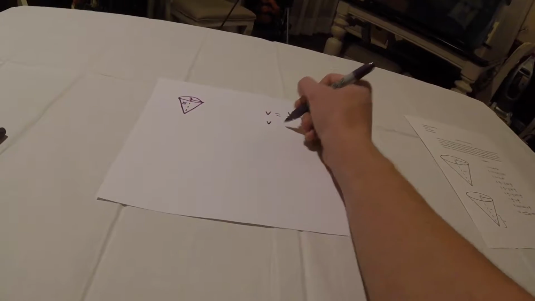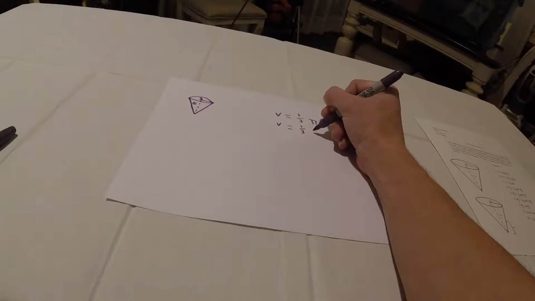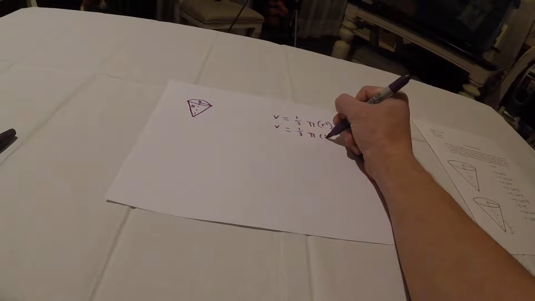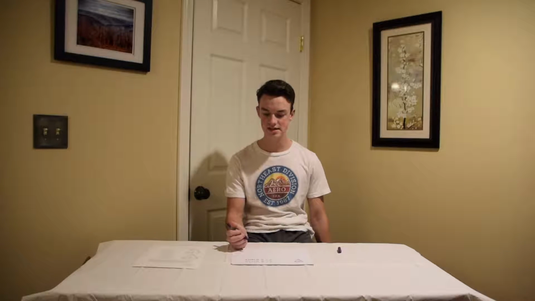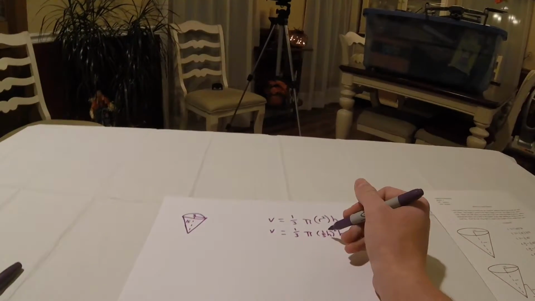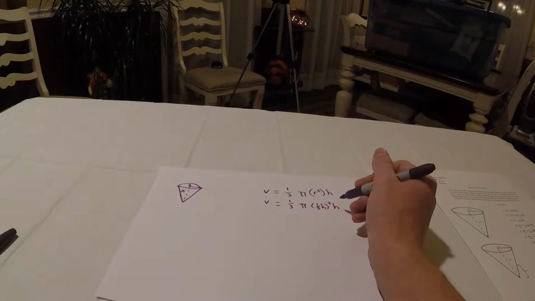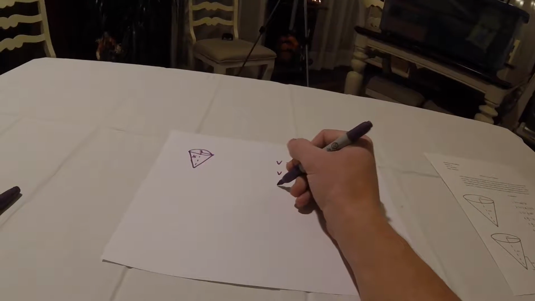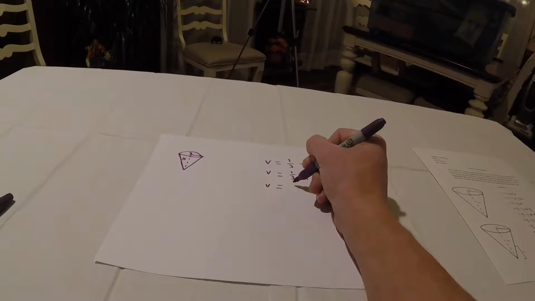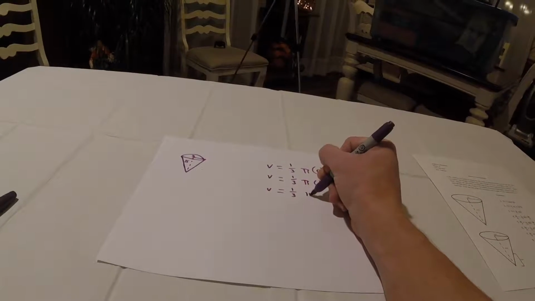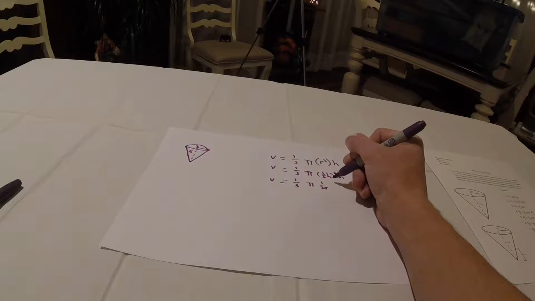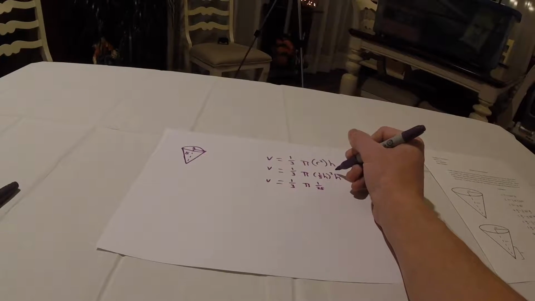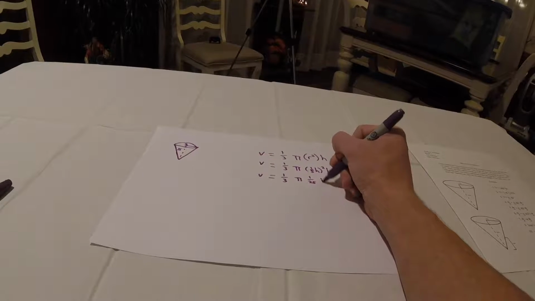So we can rewrite this equation as V equals 1/3 pi times (1/5 h) squared times h. So now that we have that written down, we can look inside the parentheses and square the terms. Since there's the 1/5 and the h inside the parentheses, we can square both of those. So V, let's rewrite it, V equals 1/3 pi times 1/25, and then the h will get squared also, but since there's going to be an h squared and another h, we can just rewrite that as h cubed.